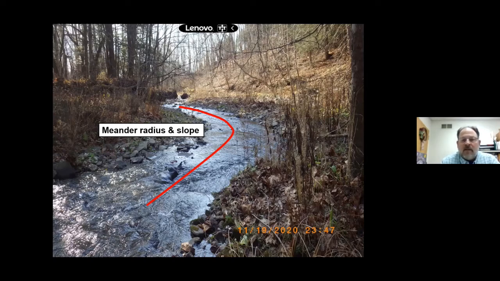And the meander radius, of course, is the stable meander pattern, or the curvature of the stream that is occurring in a stable reach. So if we can mimic that, then that will reduce the erosion in the future on the opposite bank of a point bar.